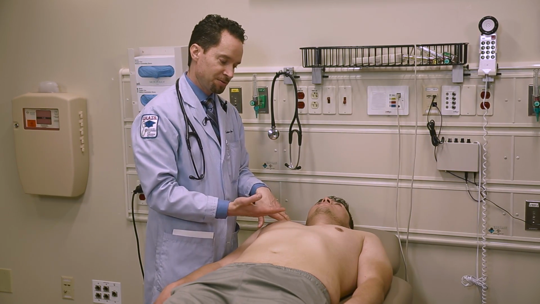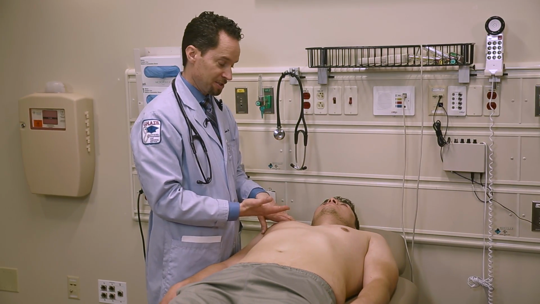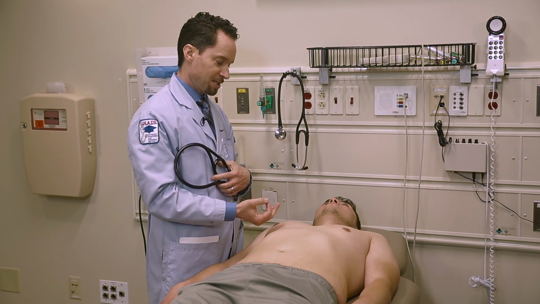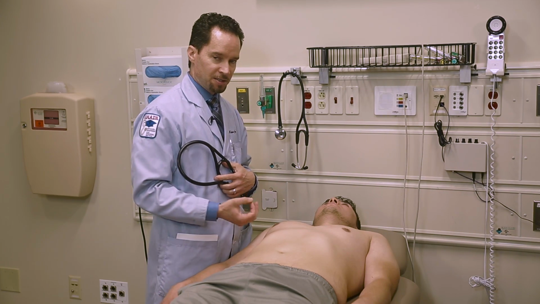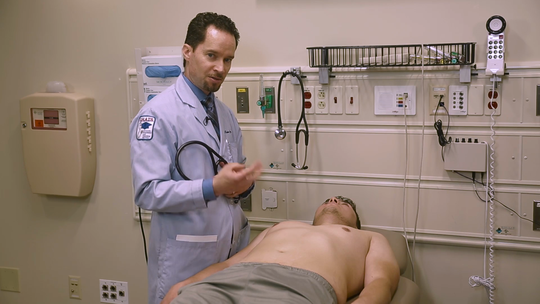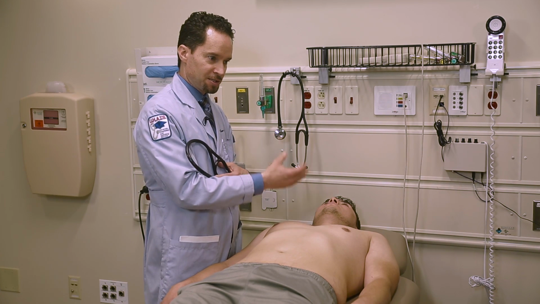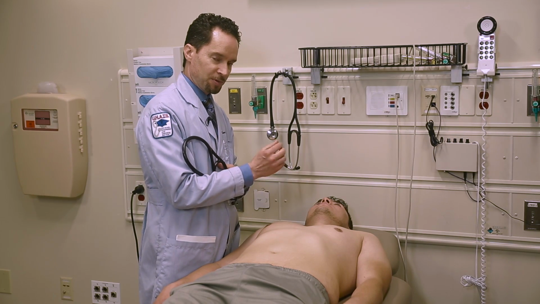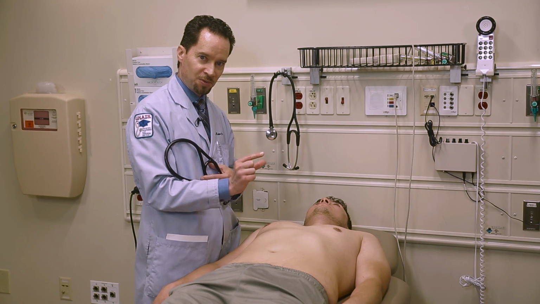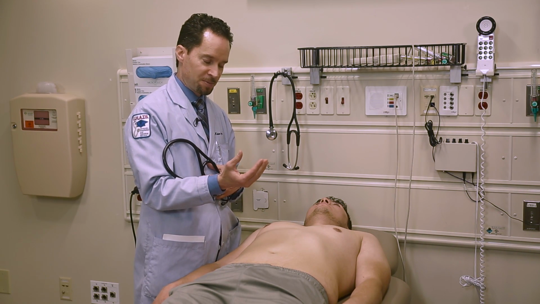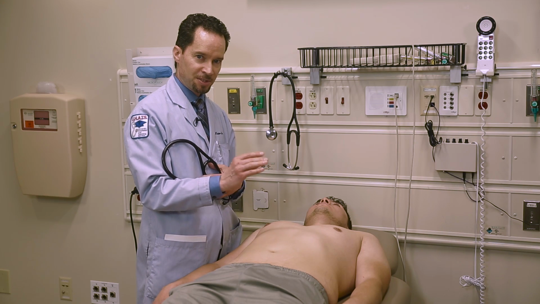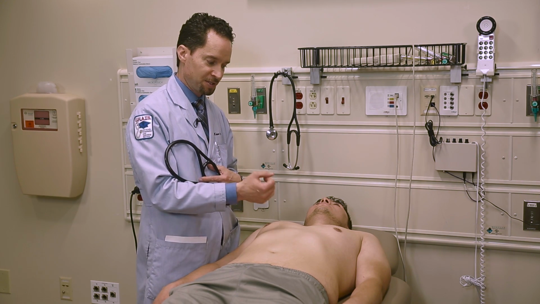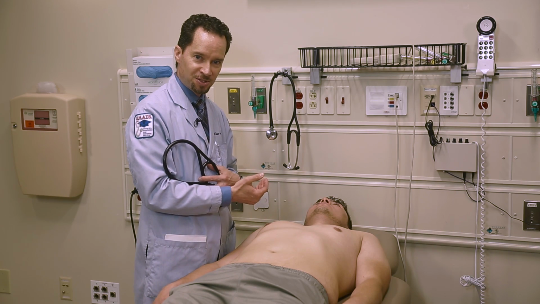From there, I can go back and listen again to his heart sounds. Again, you have to take the time to focus in, knowing when S1 is, knowing when S2 is, listening to each of those sounds, making sure they're appropriate. Listen to the interval between S1 and S2 for murmurs, and the interval between S2 and S1, so in diastole, for murmurs. And then you can move on to your next spot.